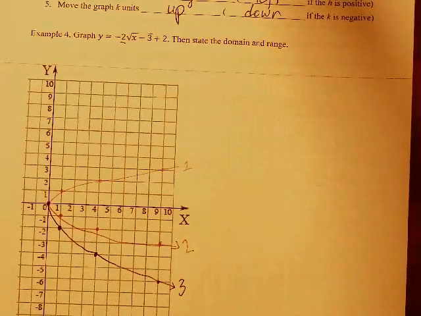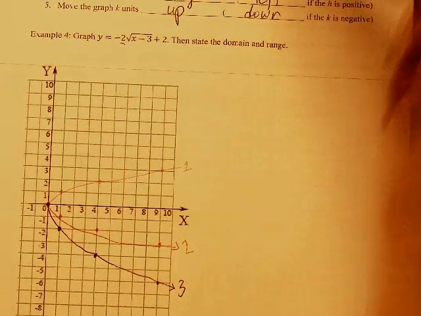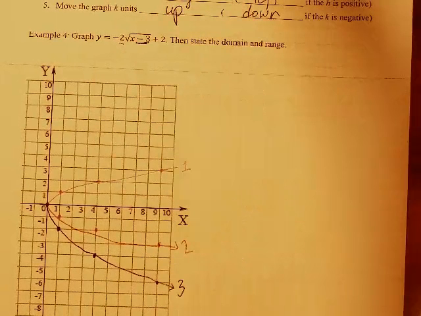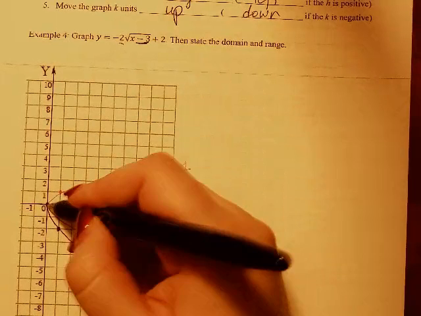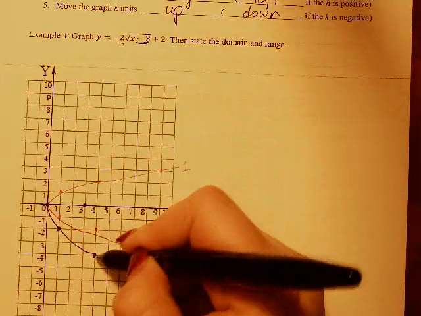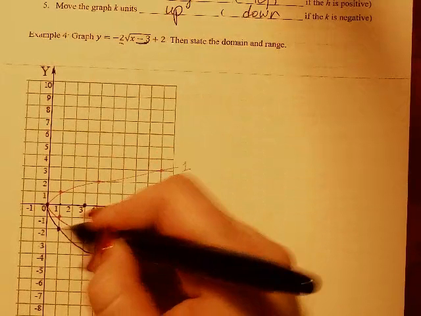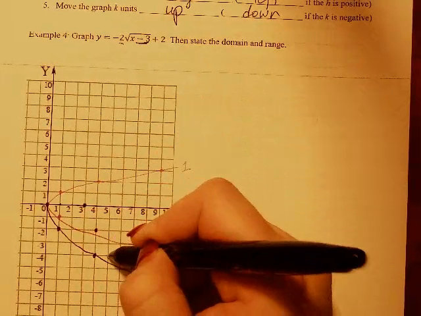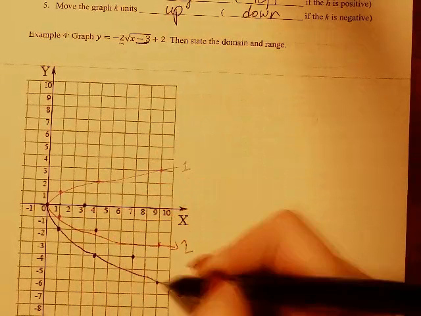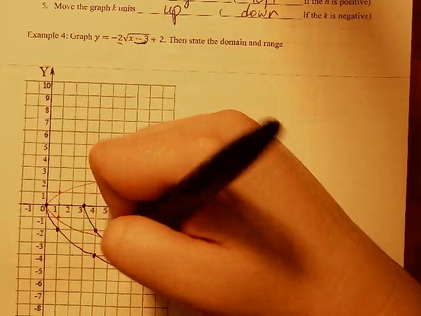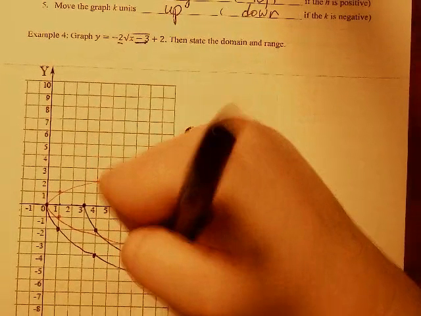Now, step 4. Move the graph h units to the right or left if there's a plus sign. So we have a minus sign, so we are moving it to the right. So this point is going to move 3 to the right. This point is going to move 3 to the right. This point is going to move 3 to the right. And this point is going to move 3 to the right, which will make it off the paper. So this is step 4.